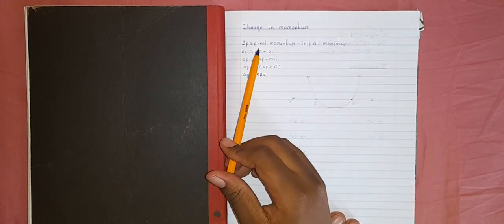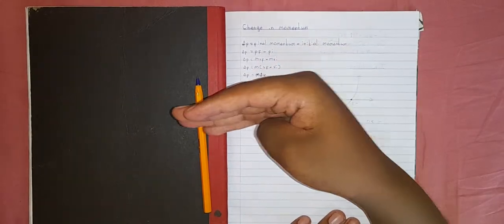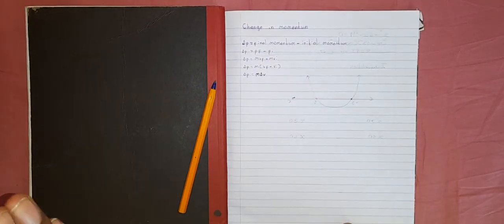To calculate the change in momentum, this triangle here represents the change, and this P here represents the momentum. So change in momentum is equal to the final momentum minus the initial momentum. If I was going to the right, that means I have an initial momentum, and when I turn back to the left, I have a final momentum. So I'm going to take my final momentum minus my initial momentum to get my change in momentum.